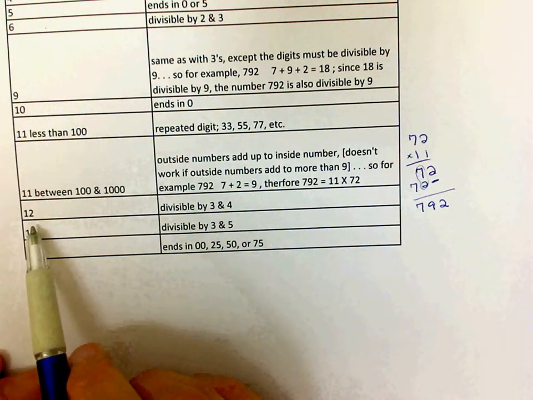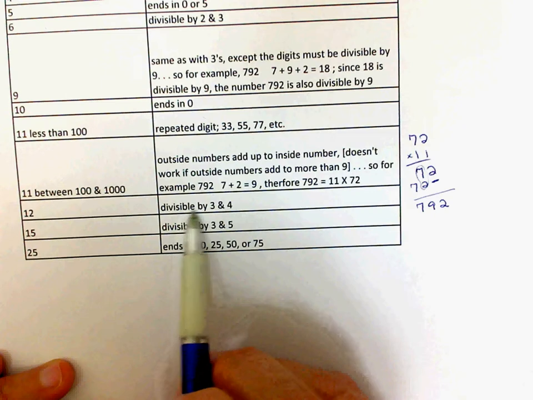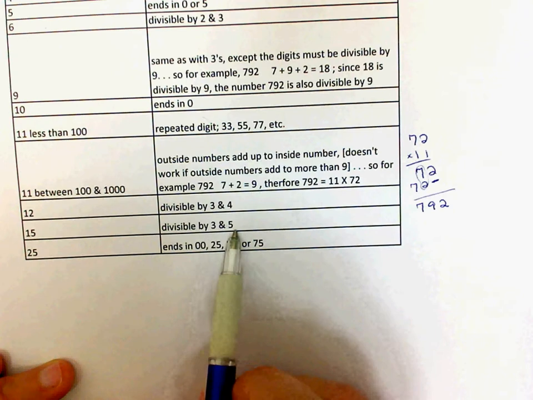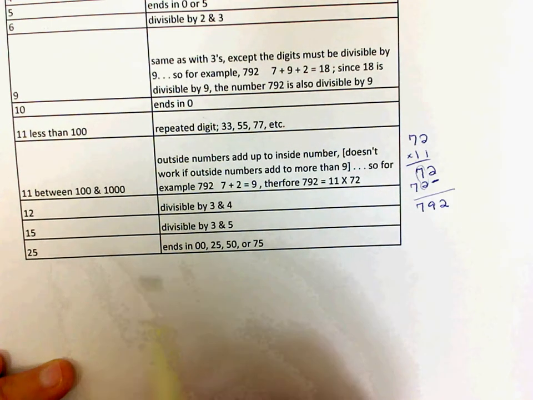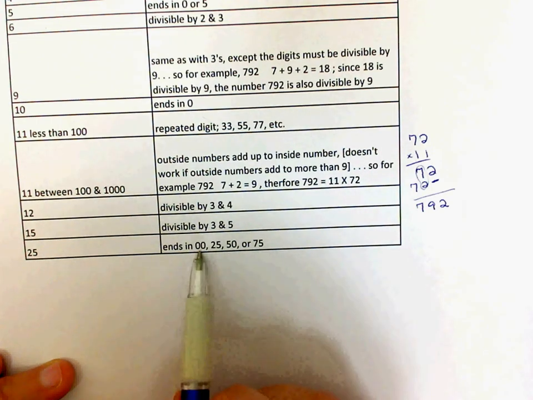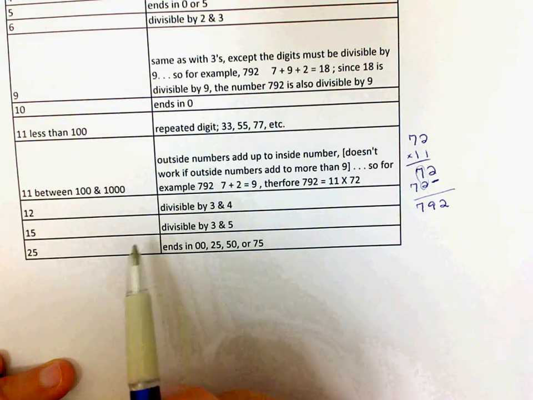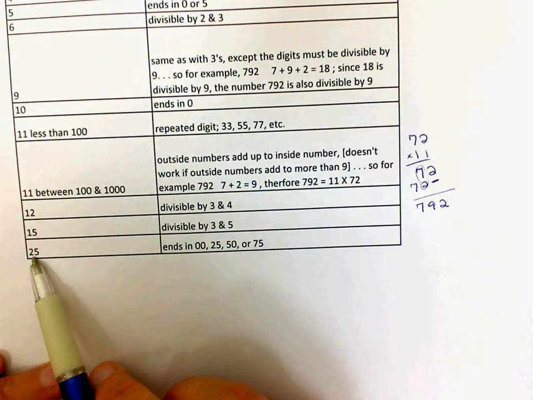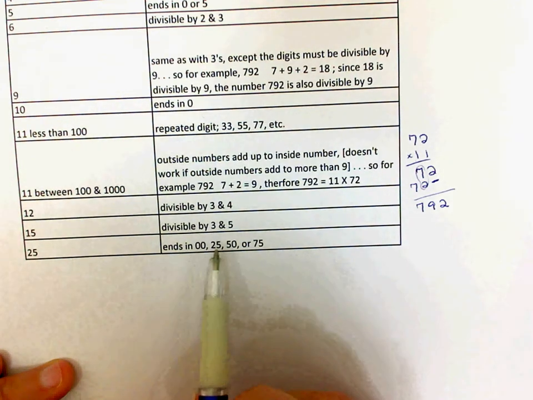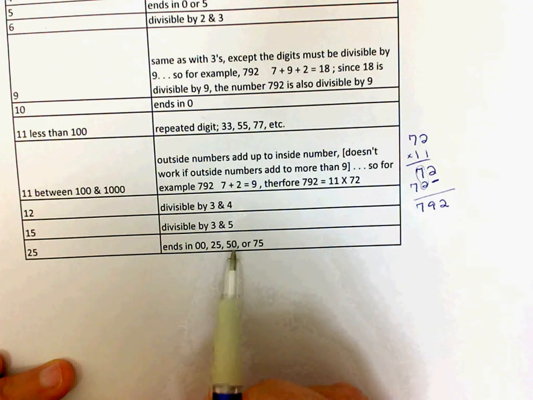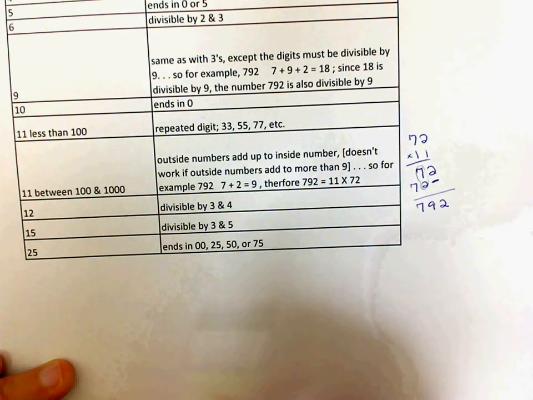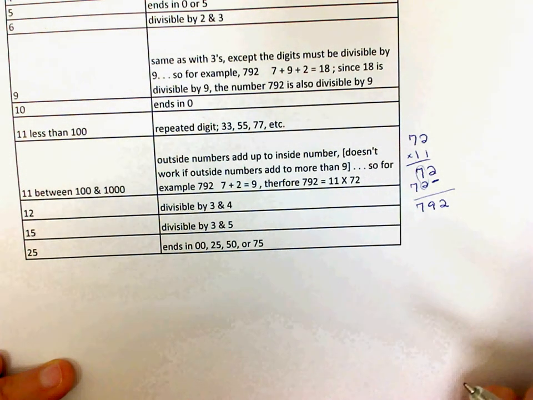Now, it's divisible by 12 if it's divisible by 3 and 4, by 15 if it's divisible by 3 and 5, 25 if it ends in 00, 25, 50, or 75. Now the cool way of thinking about the 25s is 25 cents, same as a quarter. If I have $1, how many quarters do I have in it? Yep, 4. And if I only have 25 cents, I got 1 quarter, 2 quarters, 3 quarters. Okay? So the 25s are really kind of fun.